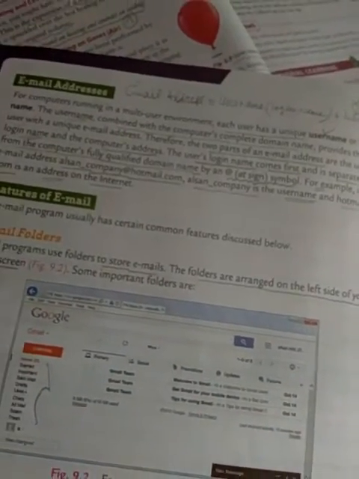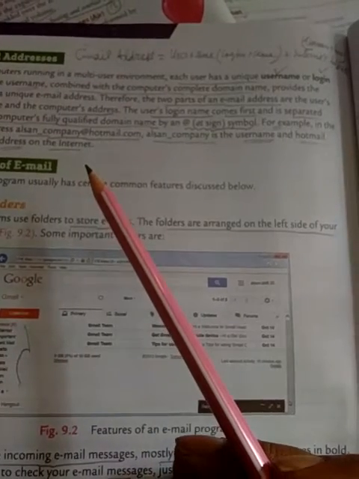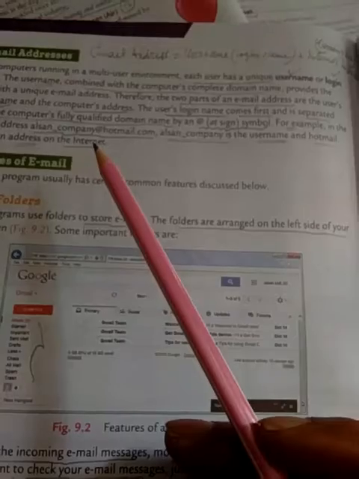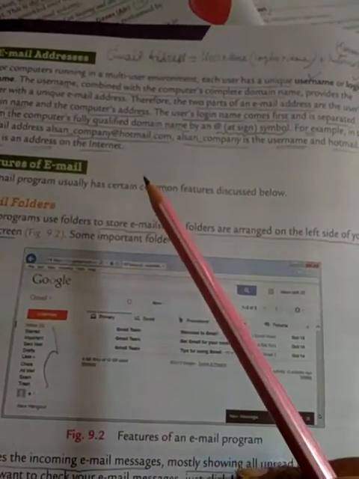That means an email address is composed of two parts. One is the domain name, which is the second part. The first part is the username or the login name. And the example is alshan_company at the rate hotmail.com.